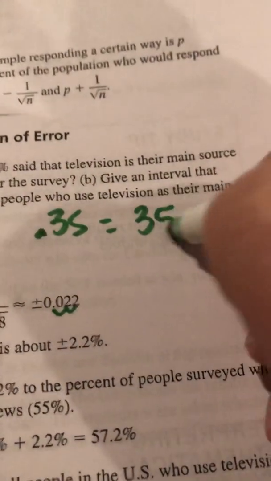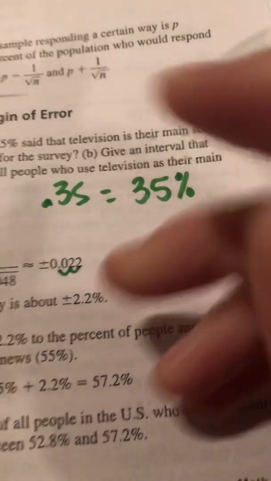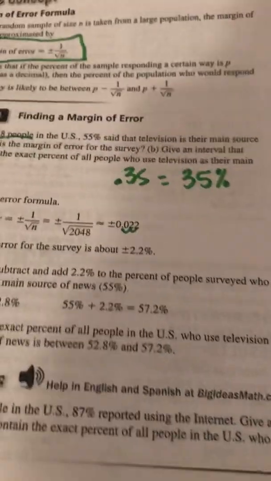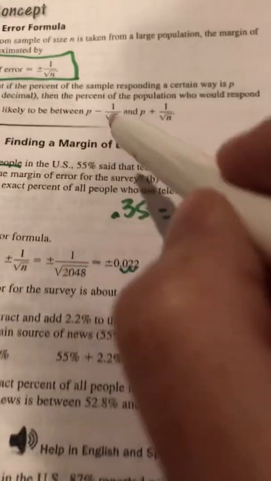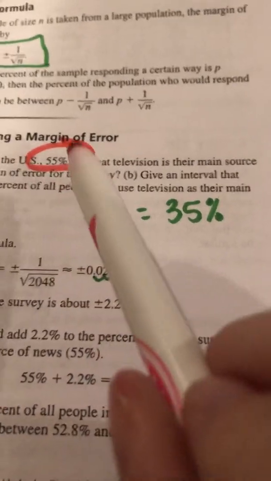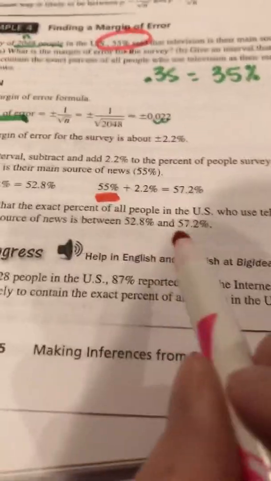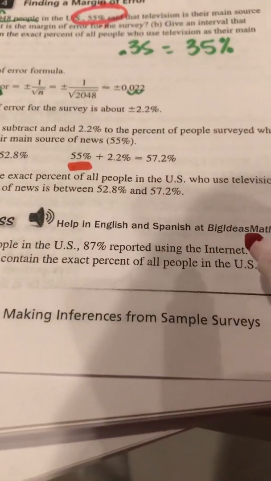If I have like 0.35, that's the same as 35%. So same thing, if that's 0.022, if I move it over, that's 2.2%. So the way that we find margin of error is we find that it says 55% of the data, right? So that's what they said is their main source. So if 55 is their statement with a margin of error of 2.2, we take that original 55 and we subtract 2.2 and we add 2.2. And then we can say that it's between 52 and 57.